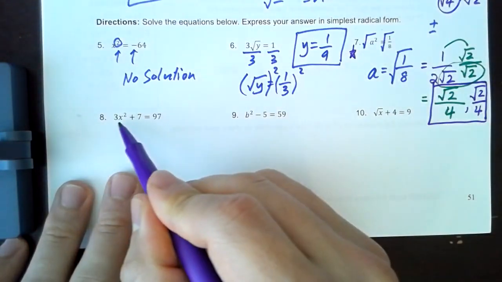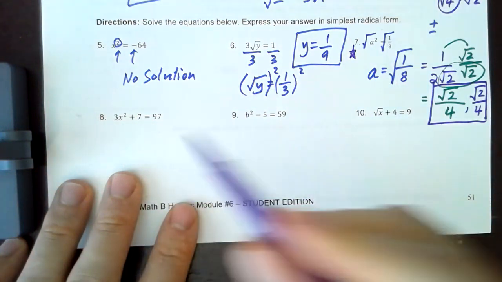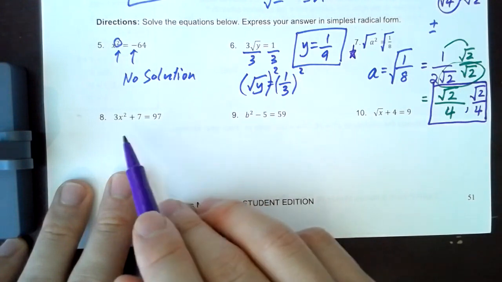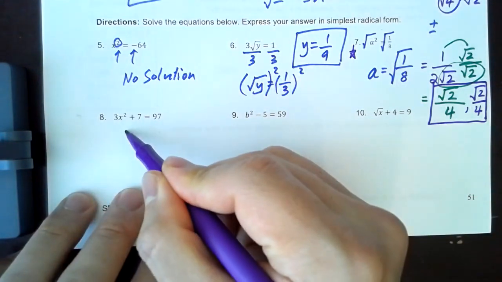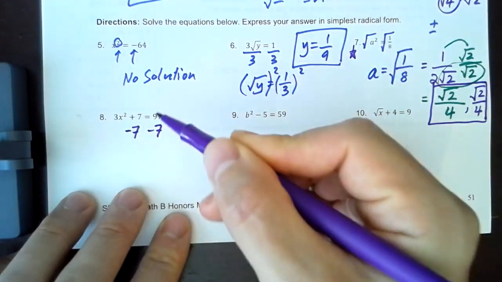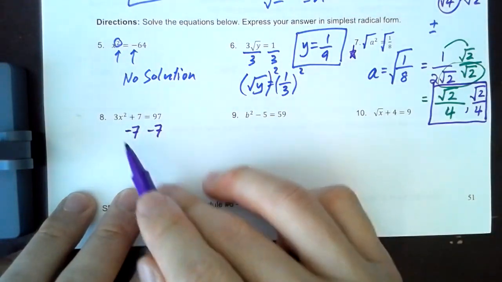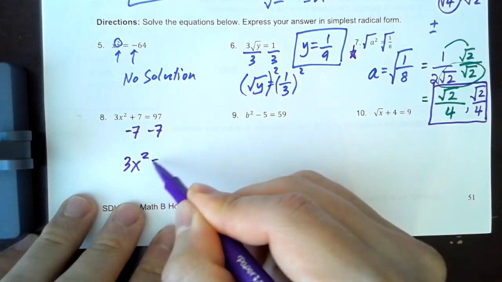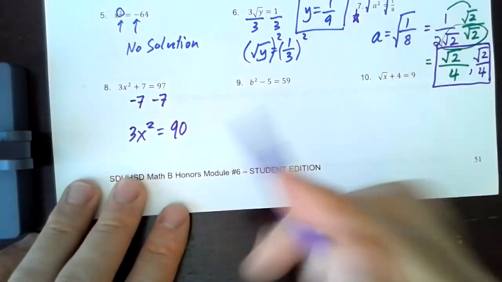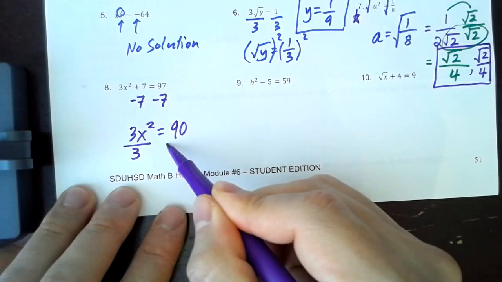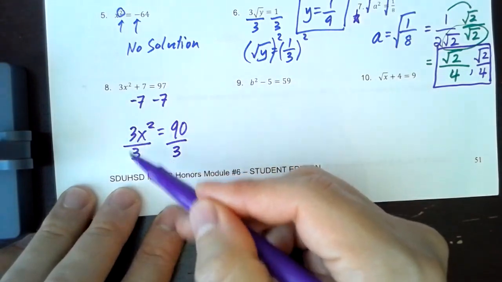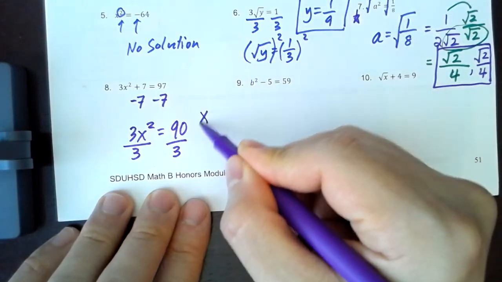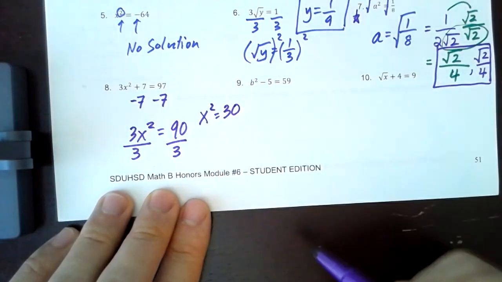Okay, number 8, 3x squared plus 7 equals 97. This is now what I would call a 3-step equation, a multiple step equation. We know to always subtract away or get rid of the constant. The constant is already known. We just need to get rid of it. So we get 3x squared is equal to 90. Then we divide both sides by 3. We cancel the coefficient, just like we normally have been doing, and we get x squared is equal to 30.